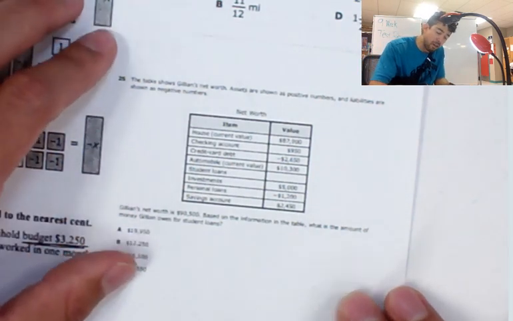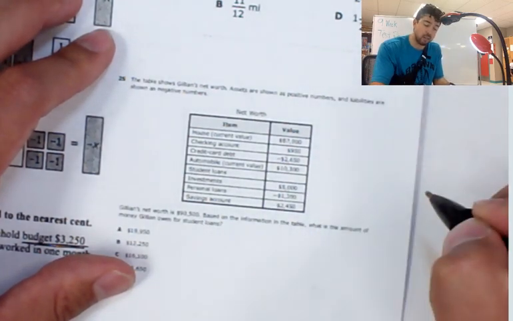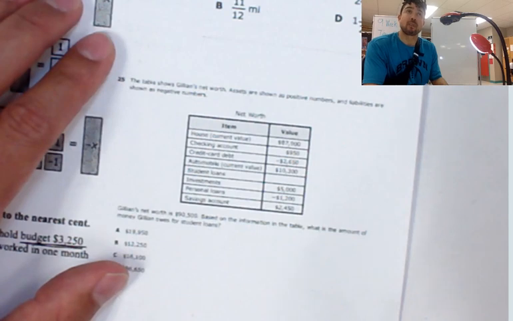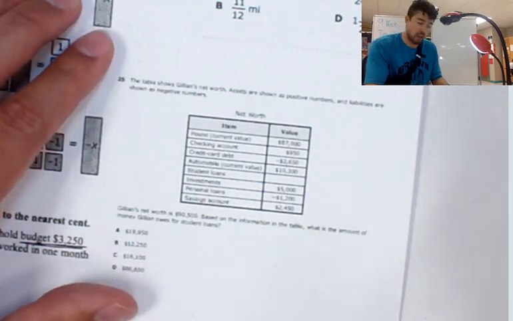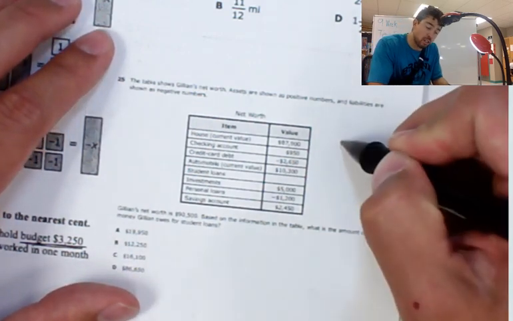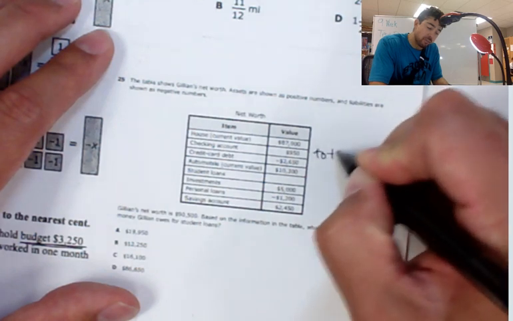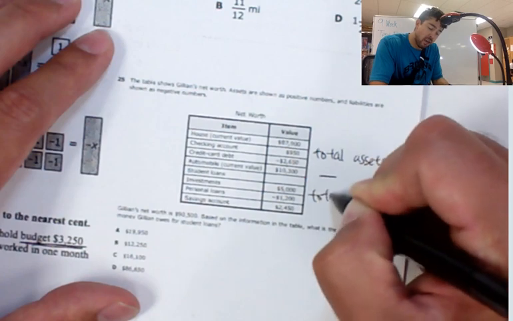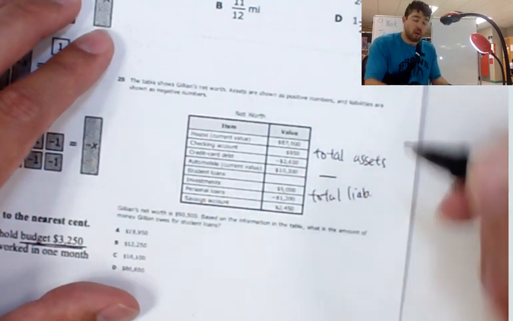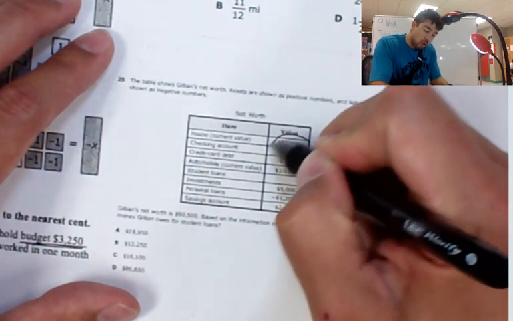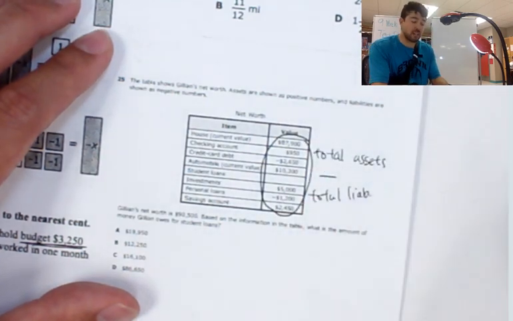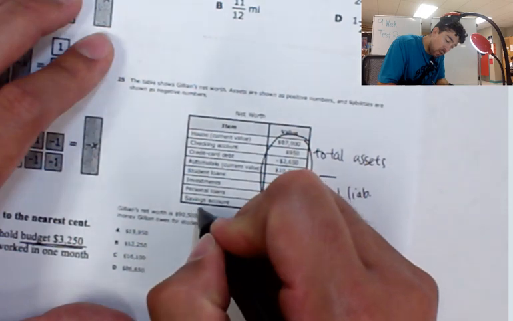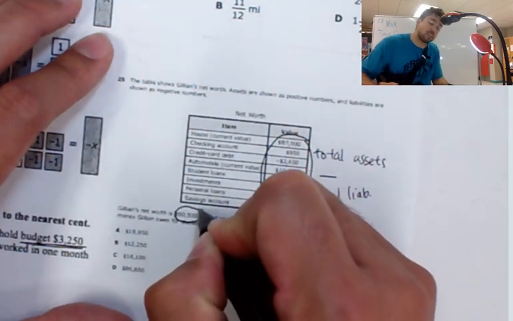You're going to add up all the negatives. That's going to give you the liabilities. You're going to add up all the positives. That's going to give you her total assets. You're going to find the total assets minus the total liabilities for this table. And then after that, you're going to find the difference between that net worth and the net worth that they gave you.